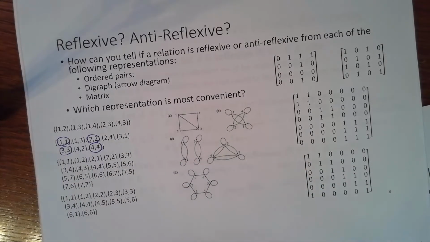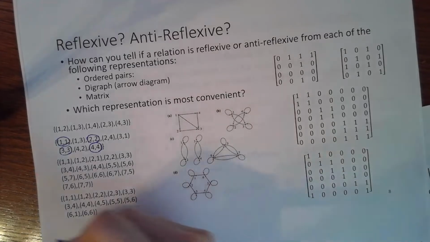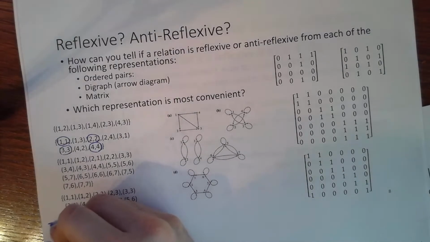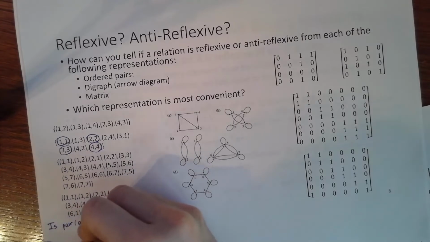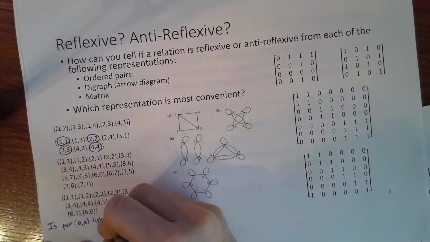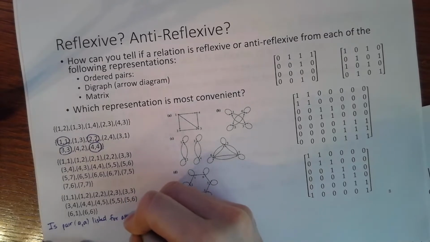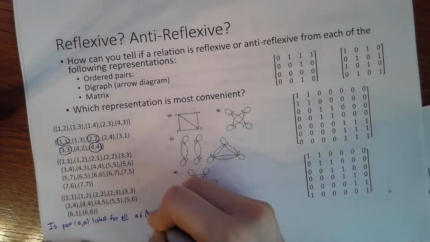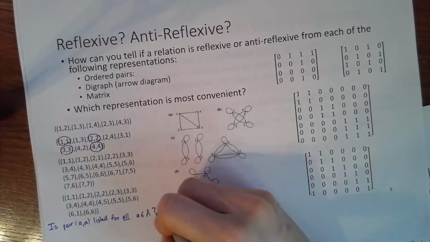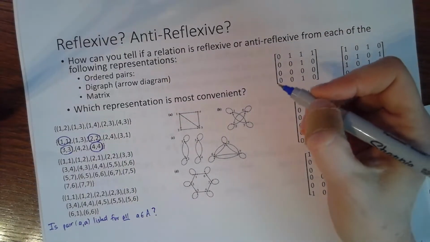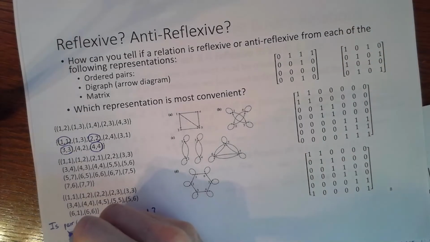Hopefully you can see that's what I would want to ask myself here: is the pair A, A listed for all A in the domain? If yes, then it's reflexive.